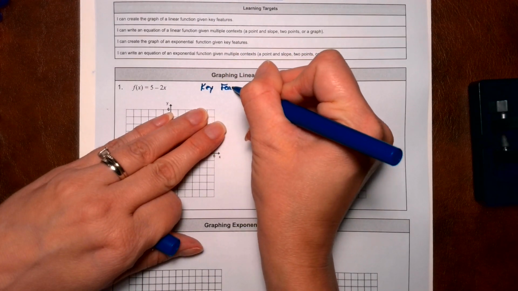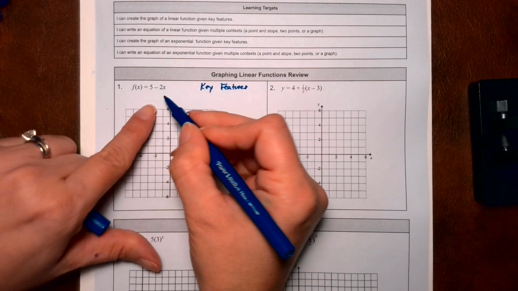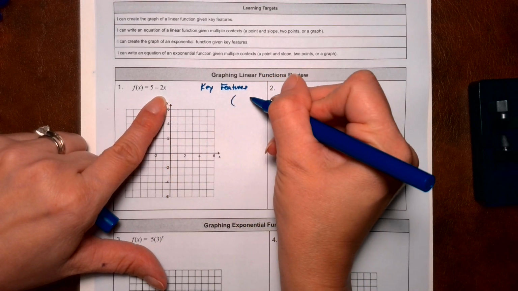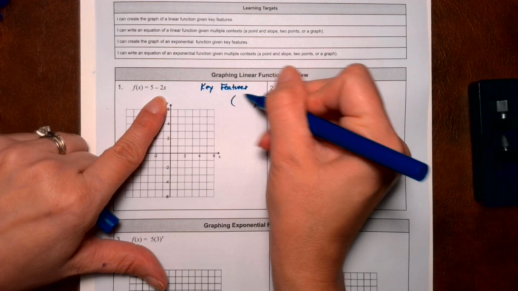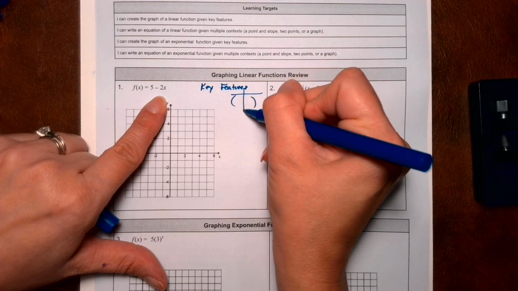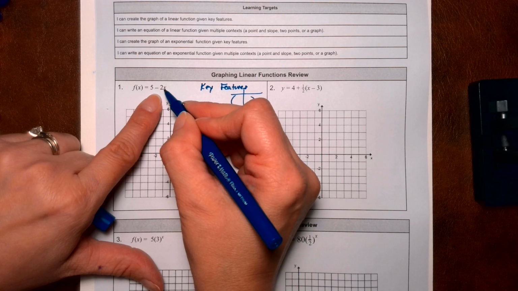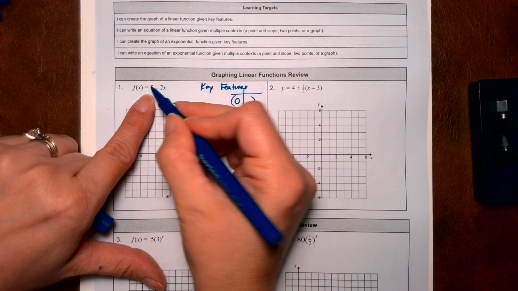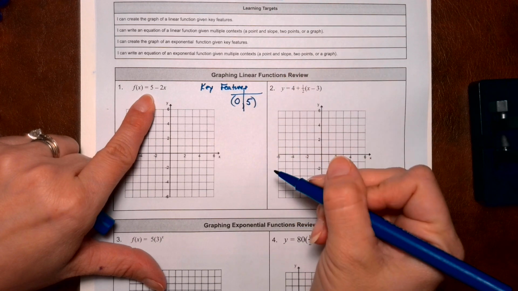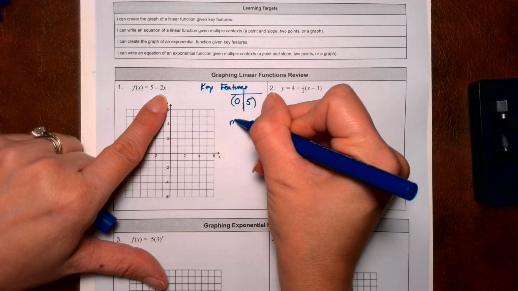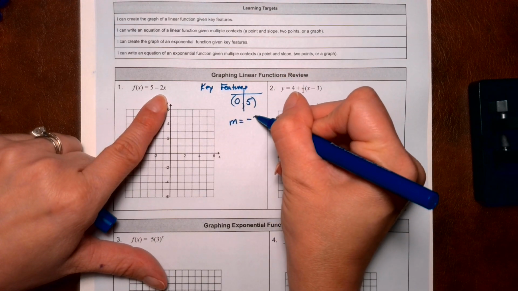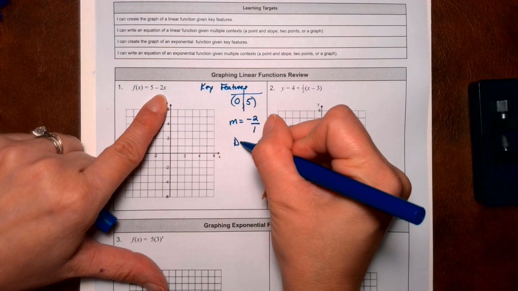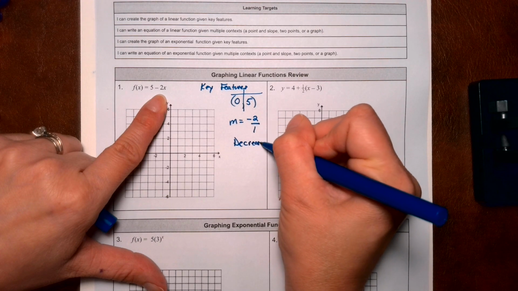So the key features for this equation: you could put a point, or some people liked seeing this in table form. It doesn't matter how you do it. There is no x value. This is the short form. So we're going to have 0, and then the y value is 5. The slope for this line is -2, and I'm going to put that over 1, which means my line is going to be decreasing.